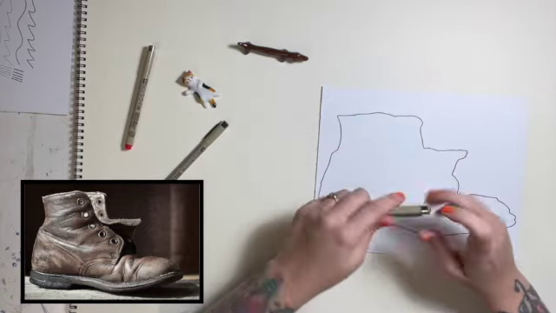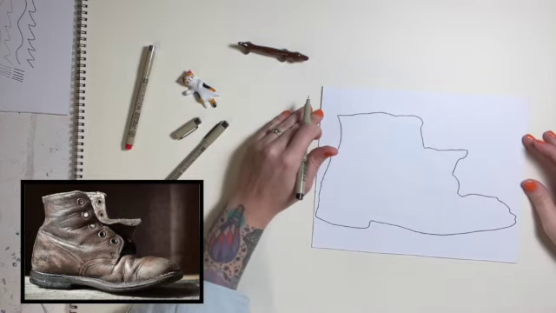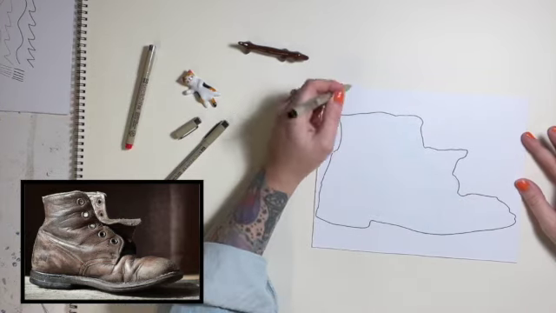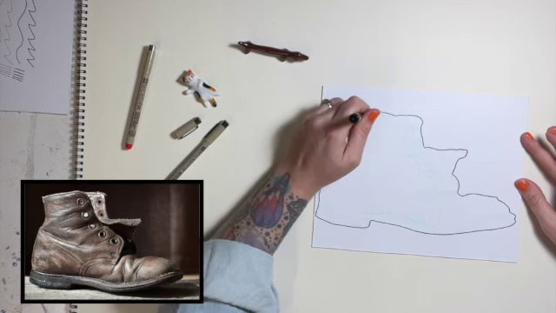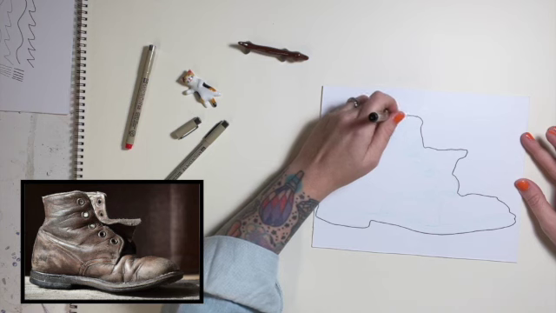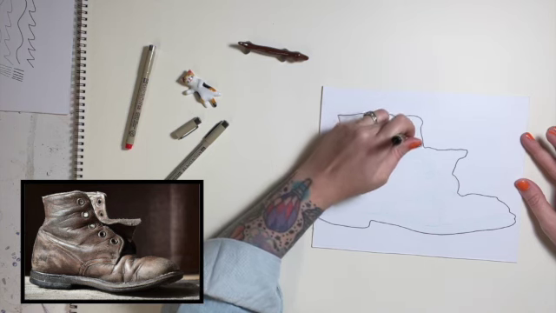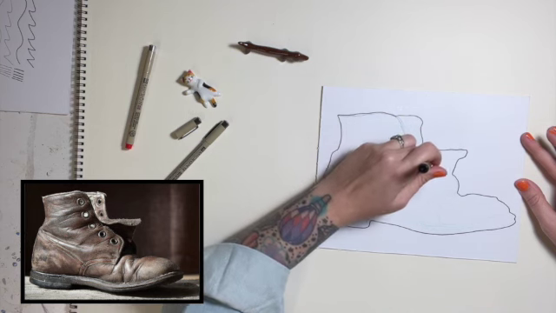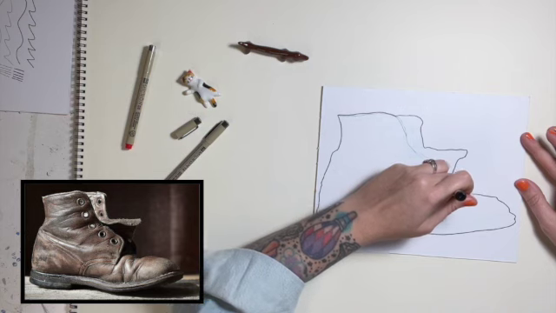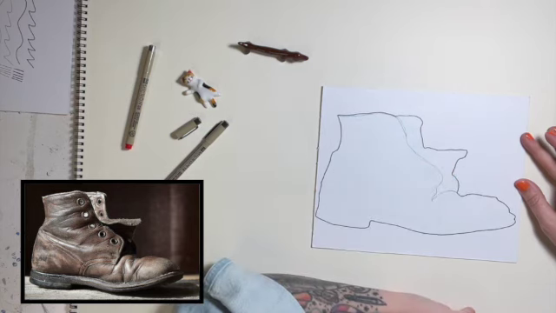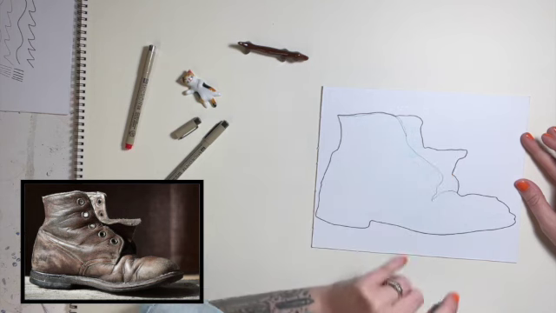Now, the contour is what's really going to help capture the three-dimensionality of the form. And the first thing I'm going to do is I'm going to break up the space with one thin line, which is going to be the part of that shoe that's closest to us visibly. And just by drawing that one line, you can see that we have created a very simple illusion of dimensionality.